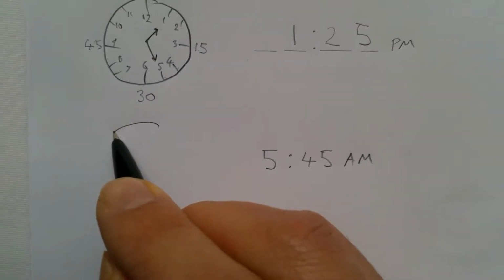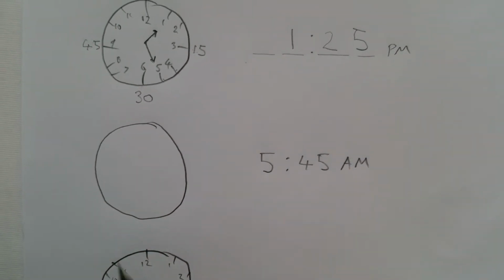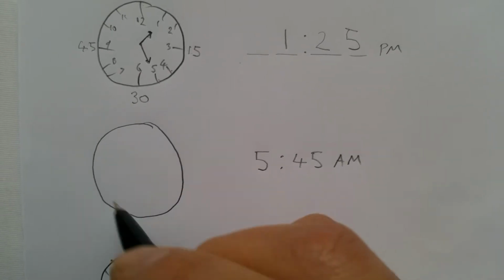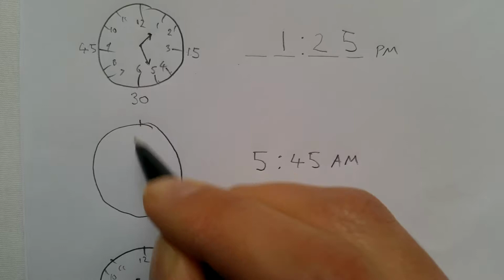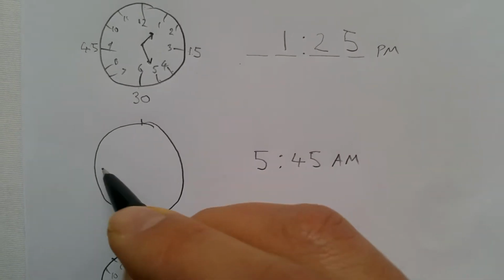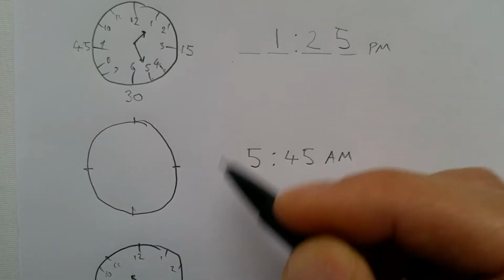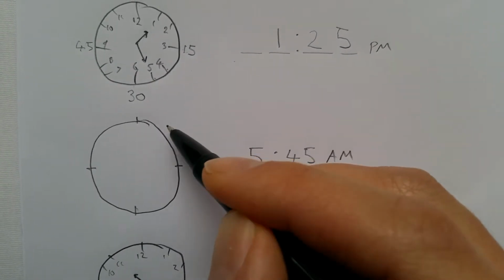Now, I quite like drawing a clock face, and I think it's good practice. So maybe you should too. So I'll draw a circle, and then to mark the hours, and there's 12 around the clock face, I do one at the top, one at the bottom, one to each side. That gives me 4. And now I just know if I fill in 2 hours in each gap, I'll have as many as I need.